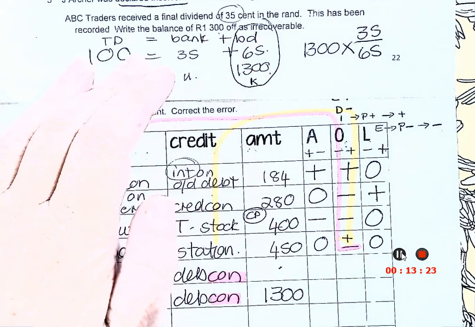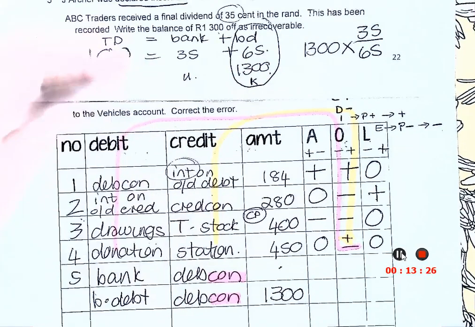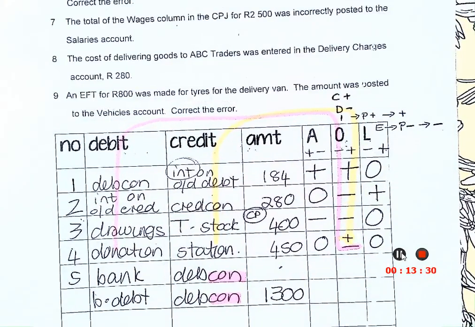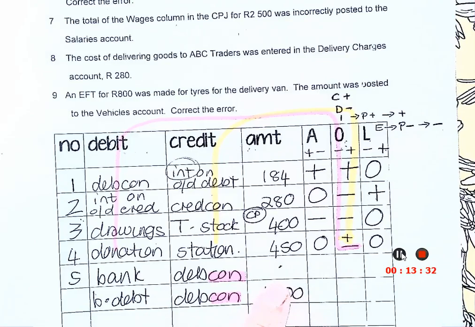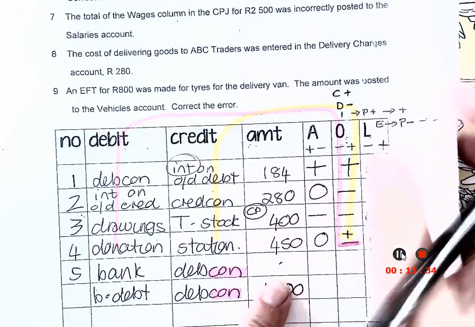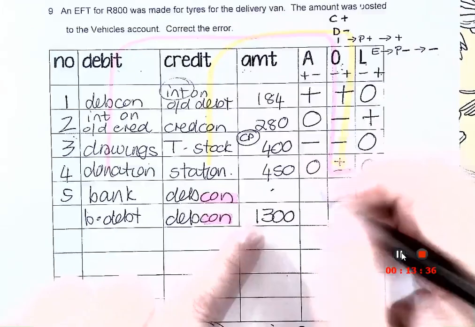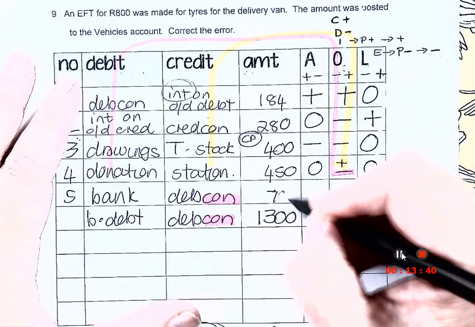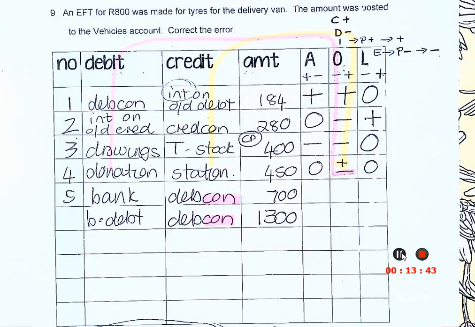You see? And that's going to give me my bank is what? 700. In other words, this guy actually owed me 2,000. And from the 2,000, I only got 700.